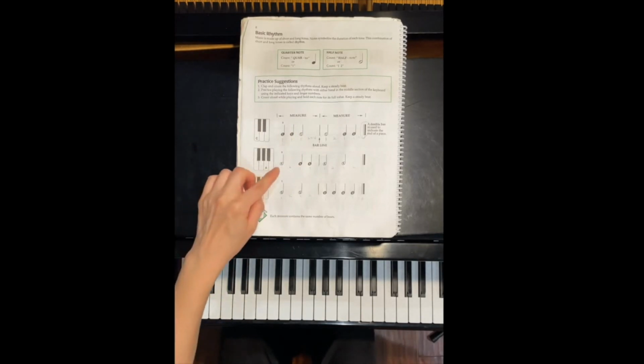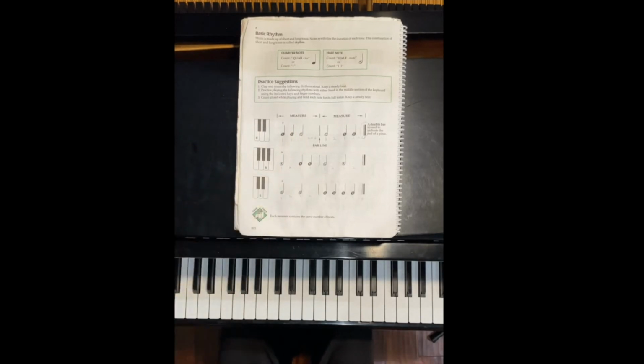The second example, I'm going to clap and count the rhythms aloud and keep a very steady beat. Half note, quarter, quarter, half note, half note. Done. You may do it this way. 1, 2, 1, 1, 1, 2, 1, 2.